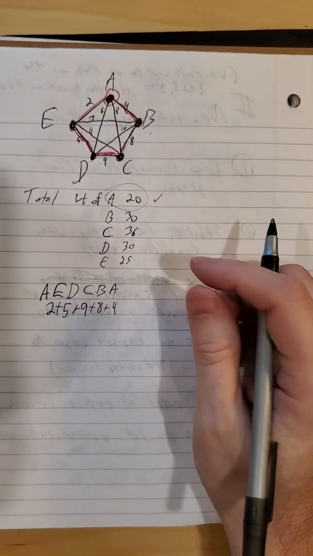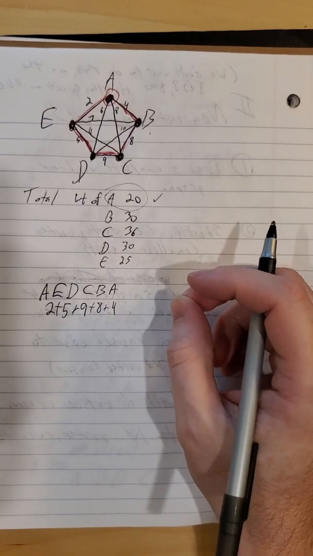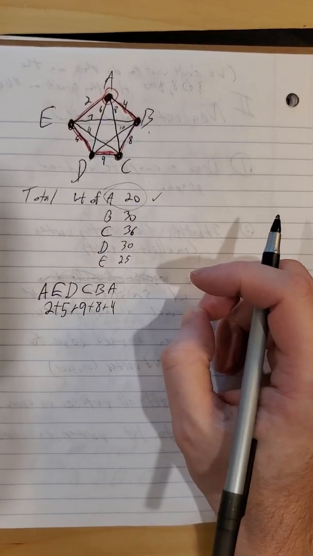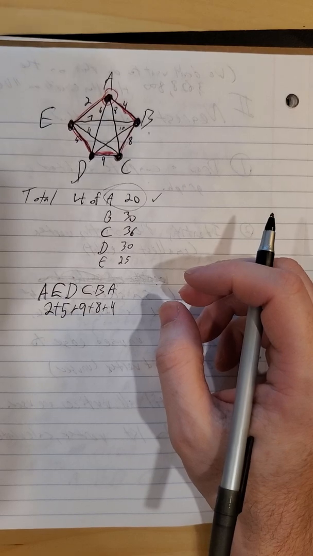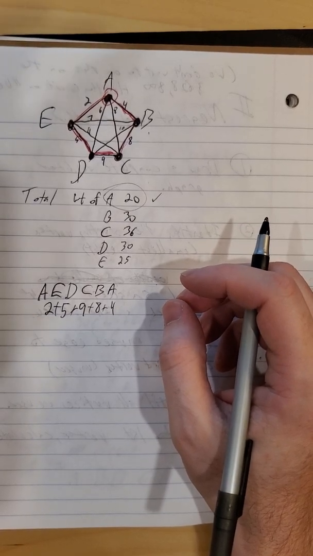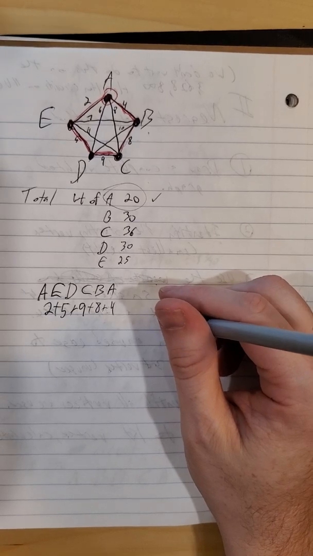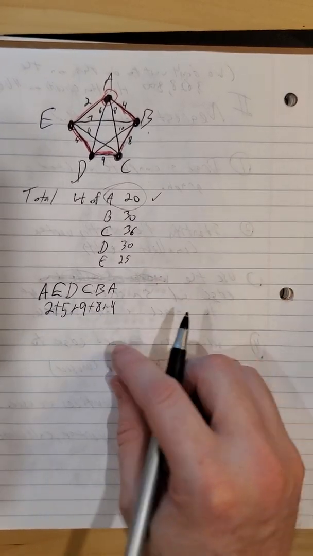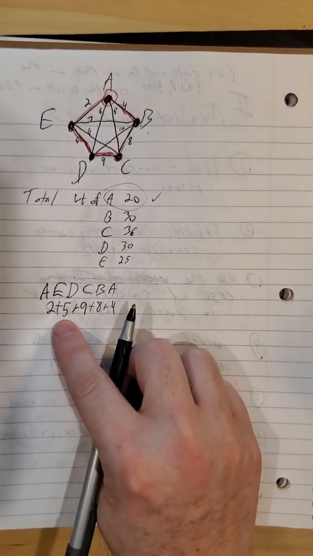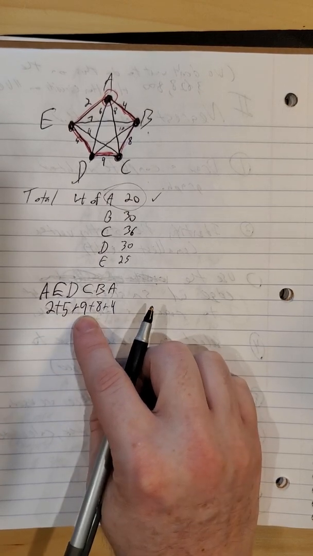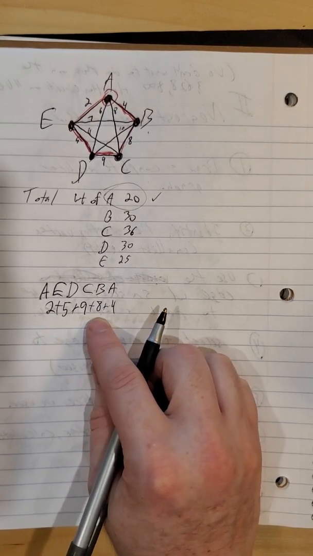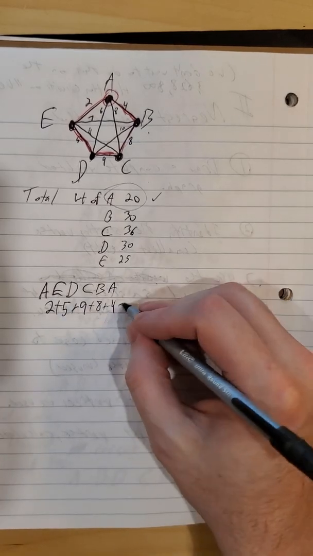So I don't know for sure that this is the cheapest path around it. It might be, but it might not be. Brute force, I know for sure that it is. Nearest neighbor, I think it could be. I don't know that for sure. So then let's see. So we have 7, 9, 16, 24, and 4, 28.